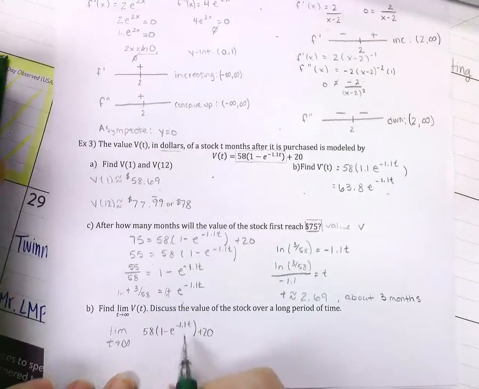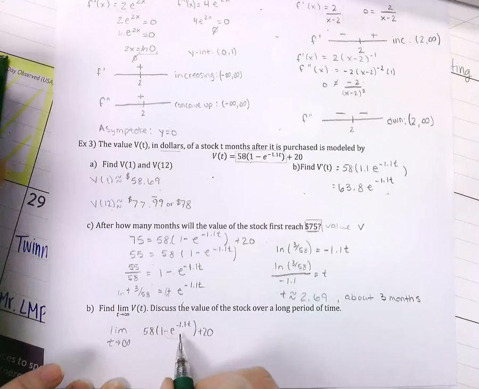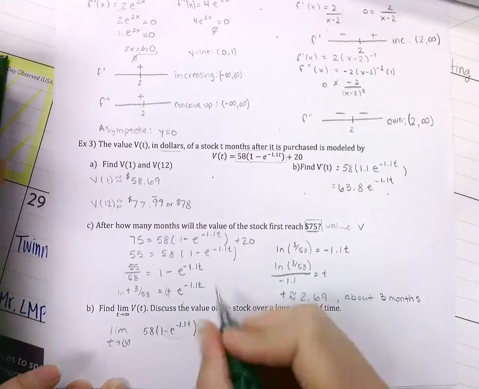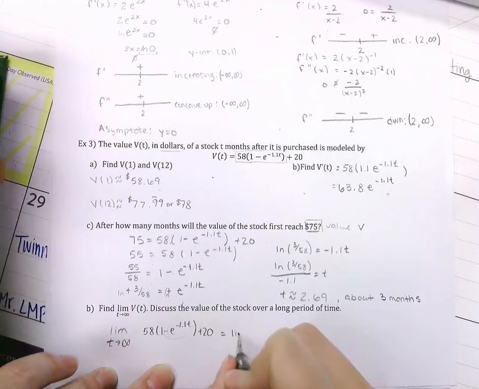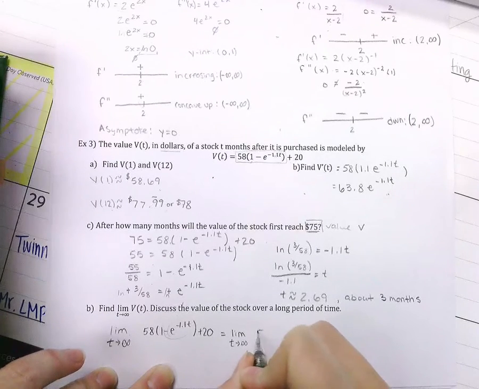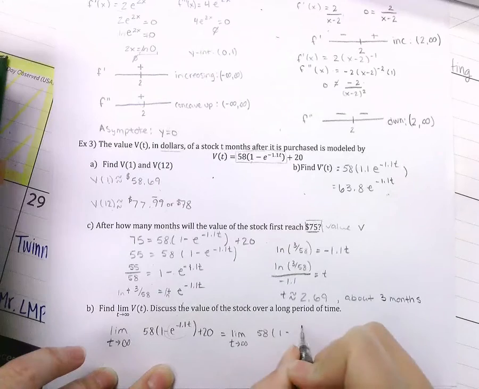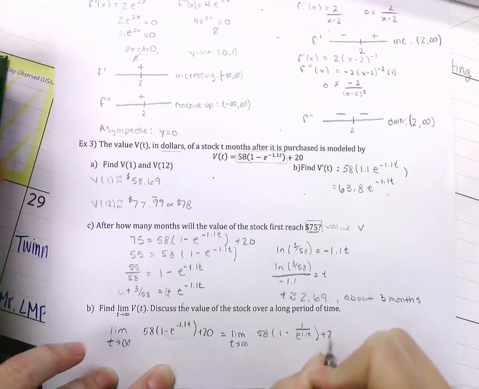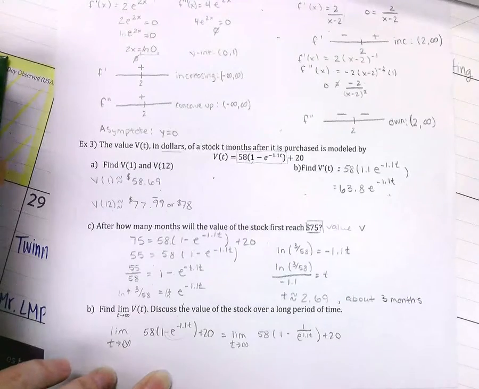In order to evaluate this, we would need to rewrite this part. You would write it as 1 over e to the 1.1t because it's a negative exponent. That's what actually gives it a limit.